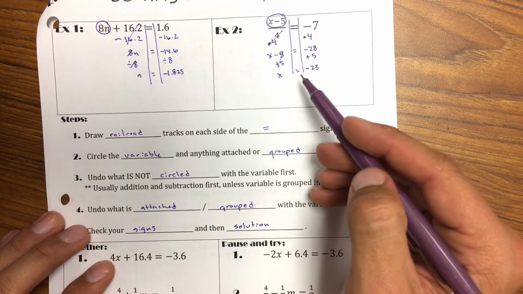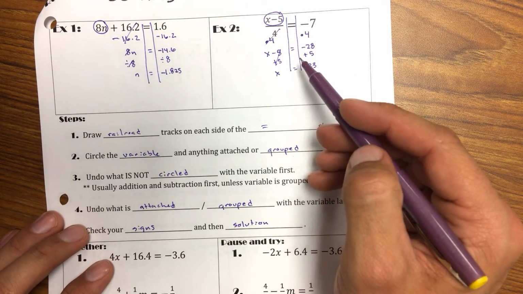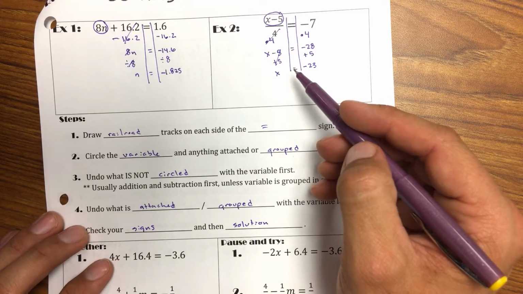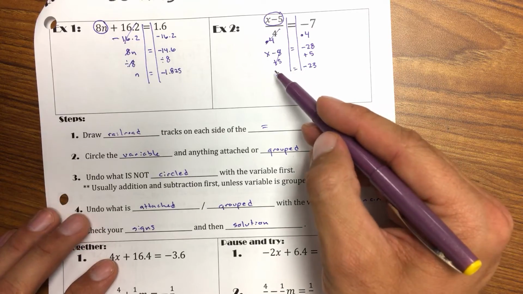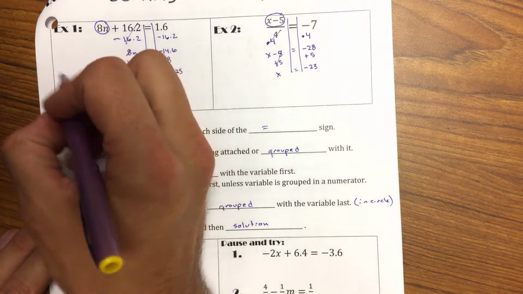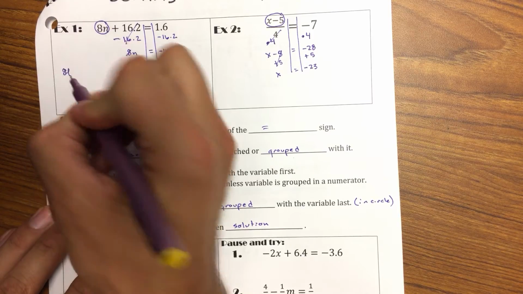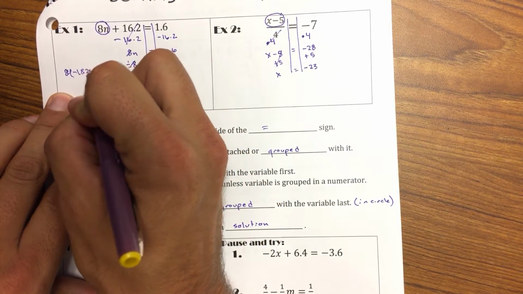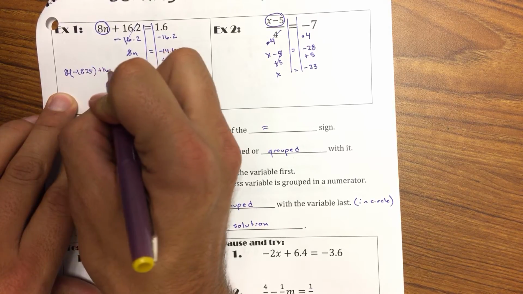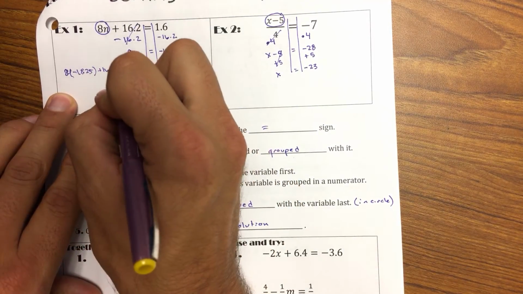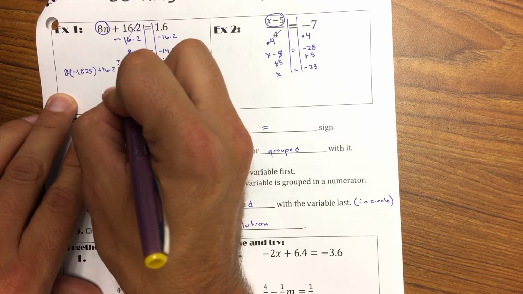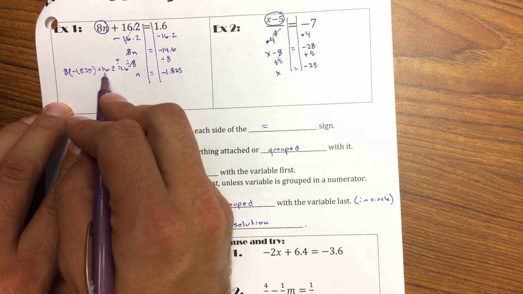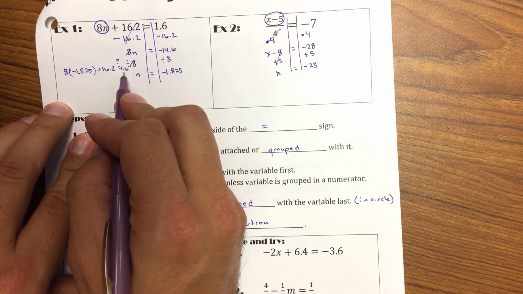Now I want to check my solution. So just go through quickly, look it over, make sure there aren't any obvious mistakes with your negative signs, and then go ahead and plug it in like we have in every other problem. Over here, 8, instead of n, I'm going to plug in negative 1.825, and then I'm going to add 16.2. And I want that to equal 1.6. So pause this, put this in your calculator, and see if it equals 1.6.